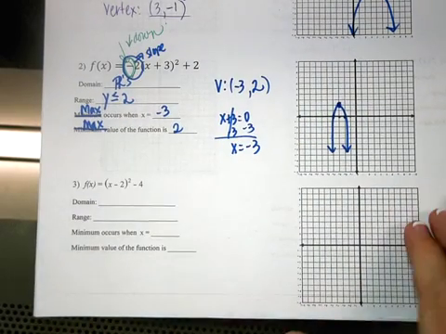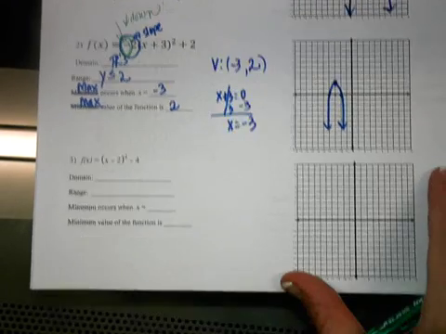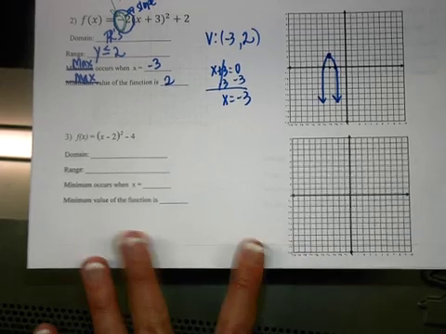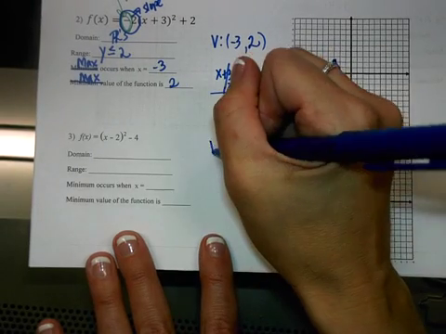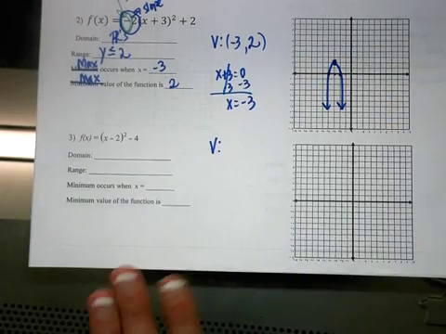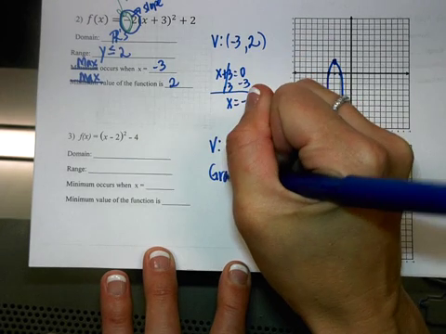Okay, do you think you guys can do 3 on your own? Okay, so work together in your groups. I'm going to give you a minute here. Remember to start with your vertex, and you also want to know the direction of your graph.